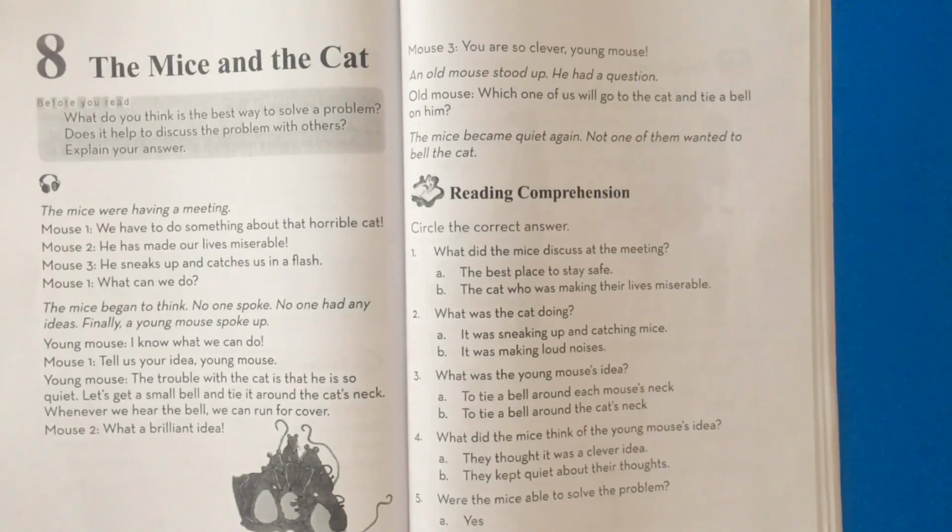Now, we've read the story, the discussion, the meeting that the mice had. 3 mice, an old mouse, and a young mouse. And they were finding a way to solve the problem because the cat is always catching them. The cat is making their lives miserable. The cat is horrible, right?